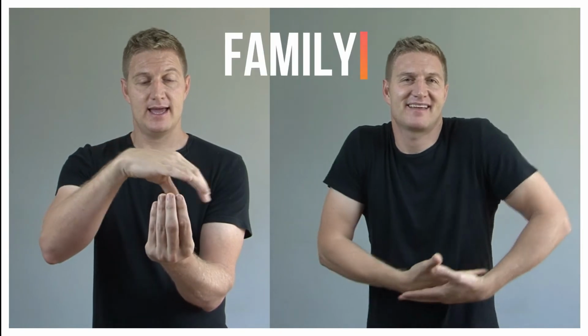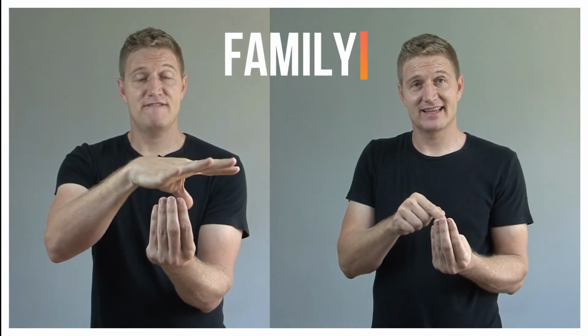Family. You put your hand like this. This represents the father, the mother, the brother, the sister, the baby, and this is called family. Now I also see the sign family, and I also see the sign for family.